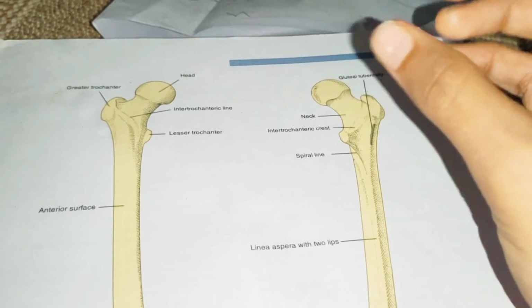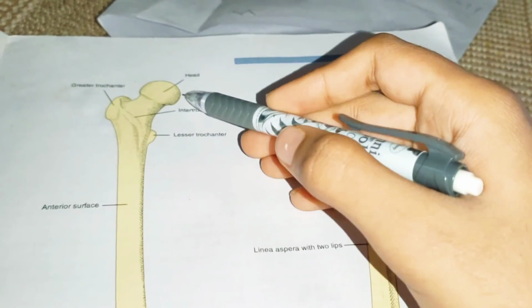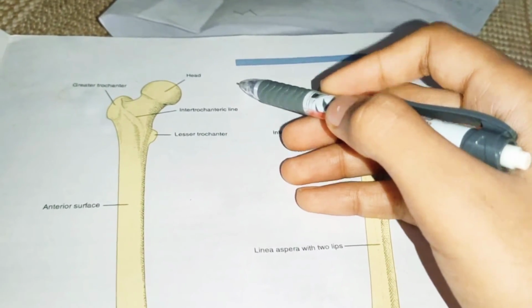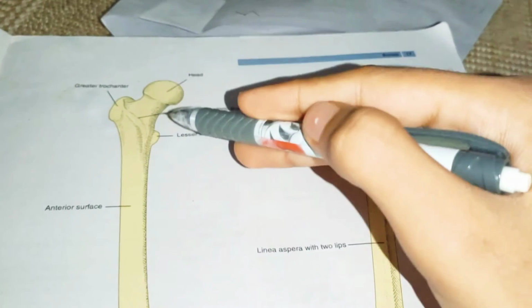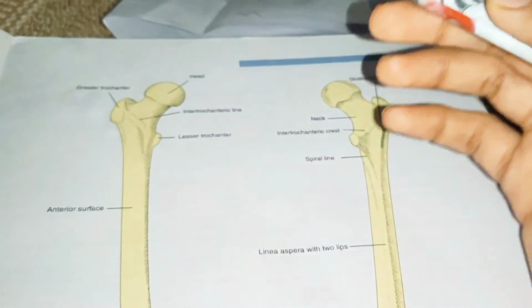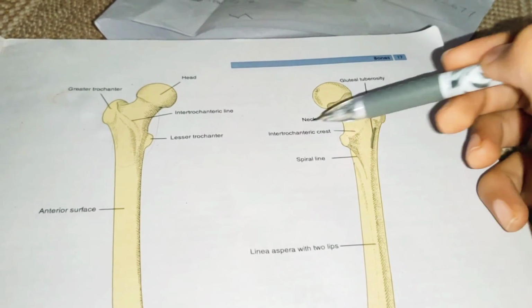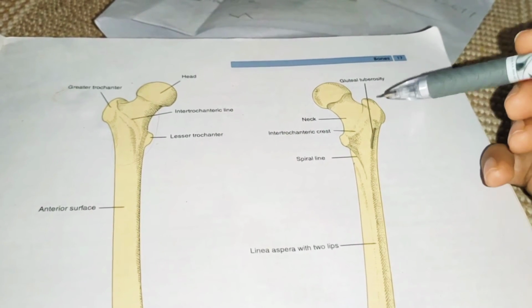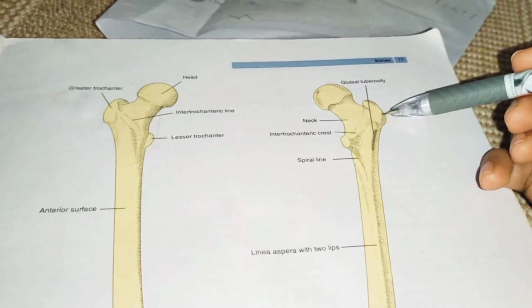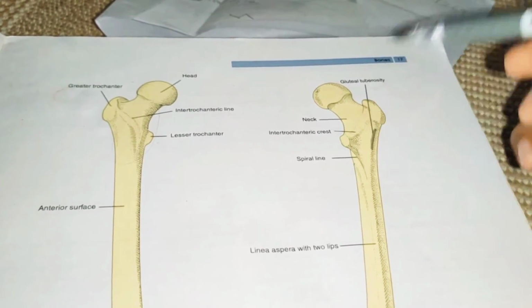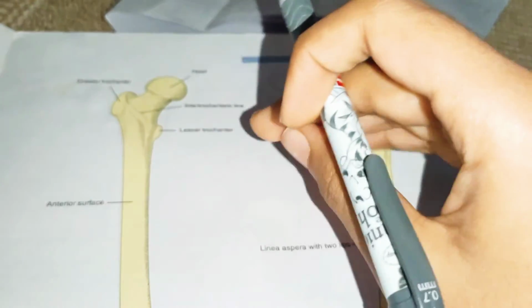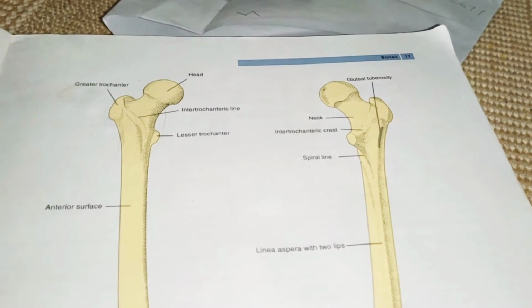Once again, let us revise this. Very simple. It has a head; the head is always located medially. It has a greater trochanter and a lesser trochanter, and in between them is the intertrochanteric line on the anterior surface. On the posterior surface, they have the intertrochanteric crest between the greater trochanter and lesser trochanter. That's it. So that is the anterior and posterior surface of the upper part.